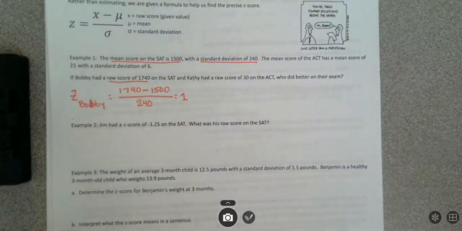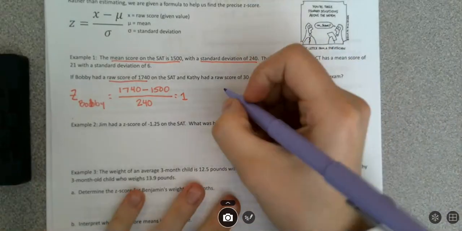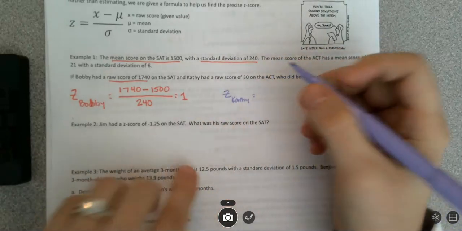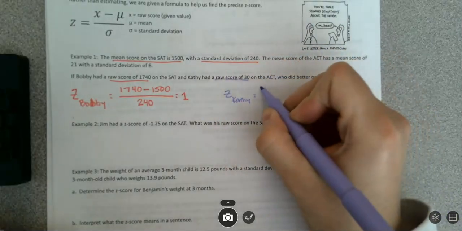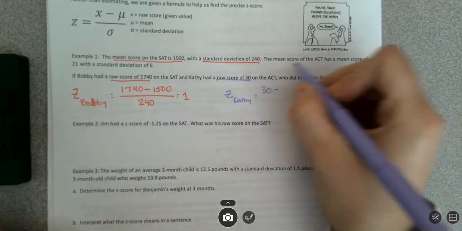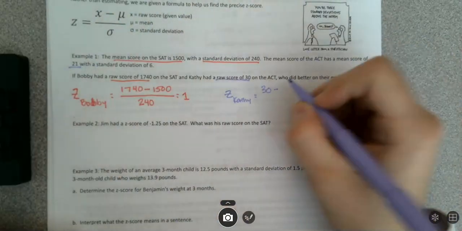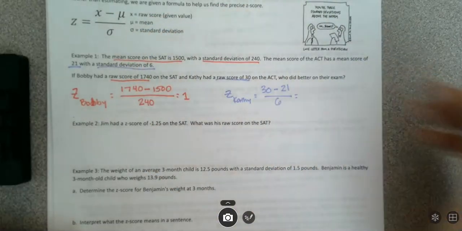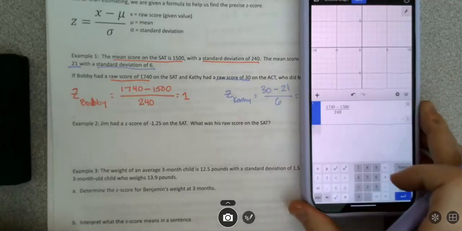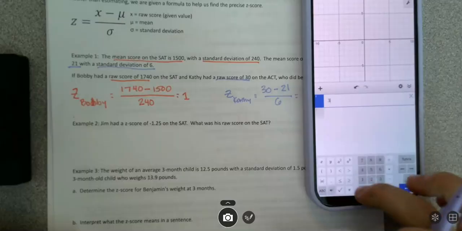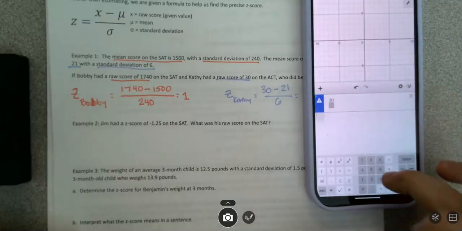How did Kathy do? We're going to do the exact same thing. The z-score of Kathy is equal to her raw score of 30 minus the mean, which is 21, with a standard deviation of 6. I'll pull up my handy dandy Desmos. We have 30 minus 21, all divided by 6.